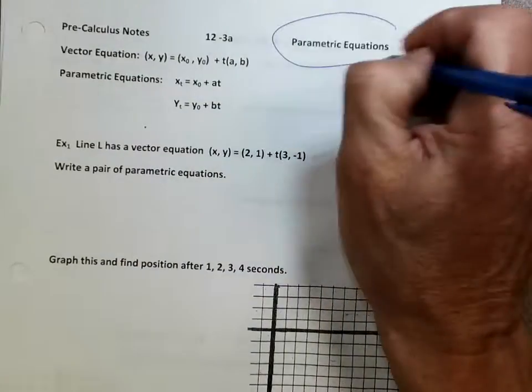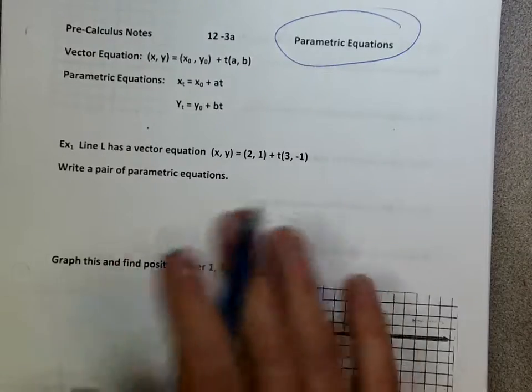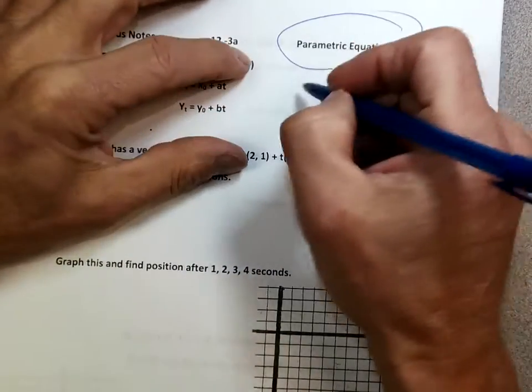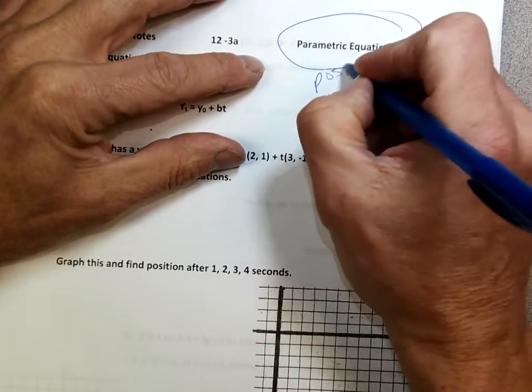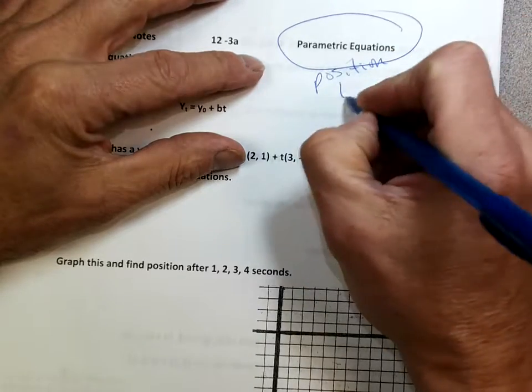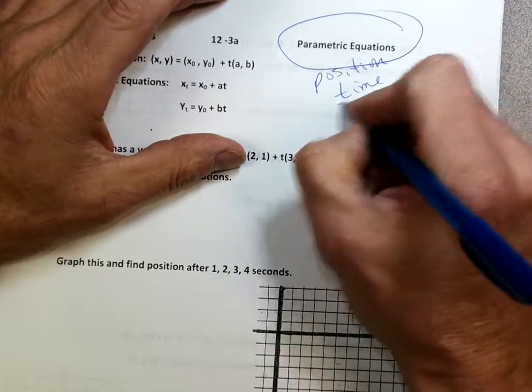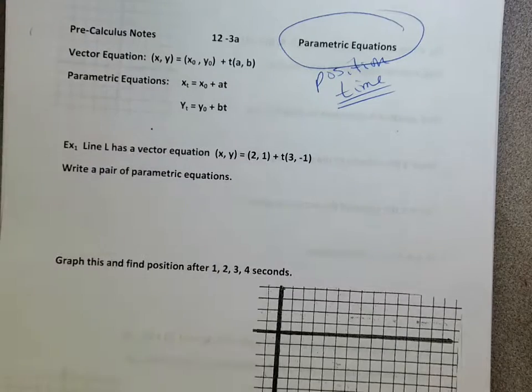Okay, parametric equations. So when we do parametric equations, we're not only going to get position, but we're also going to get time. And that's what makes parametric equations different from the rest, is that we get time along with position, okay?